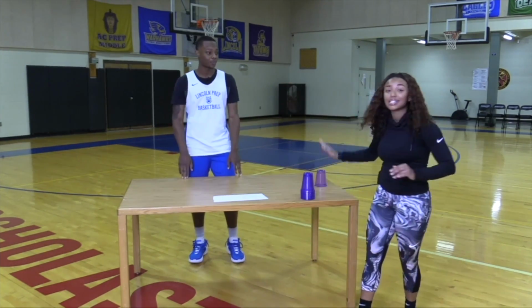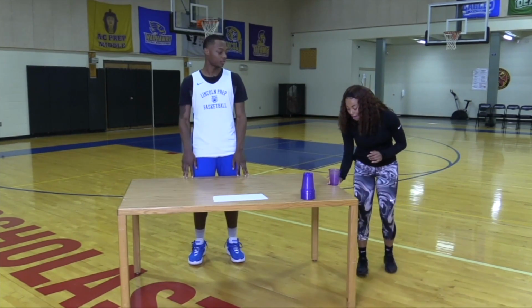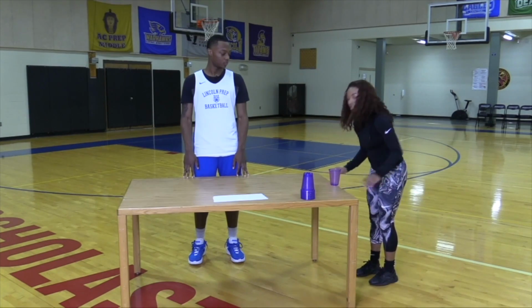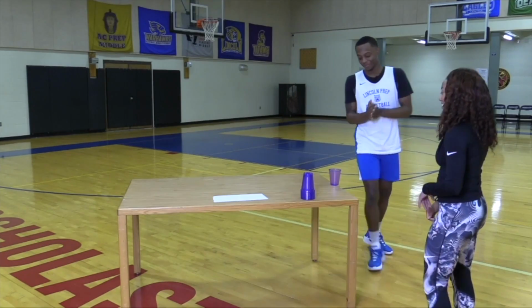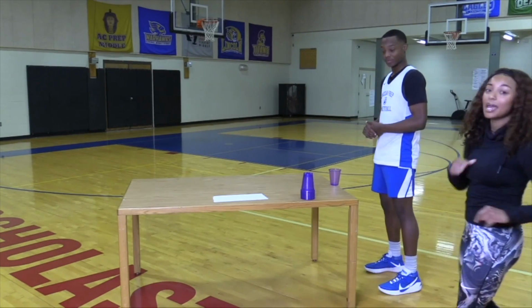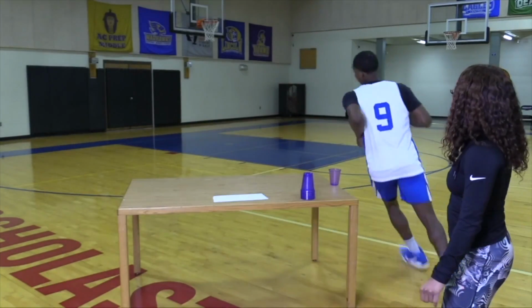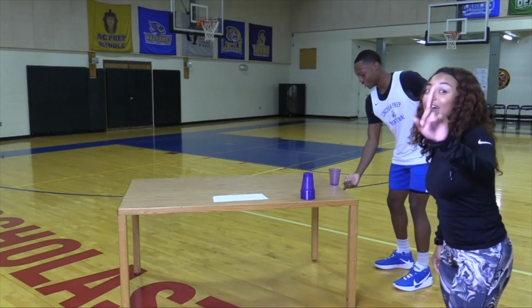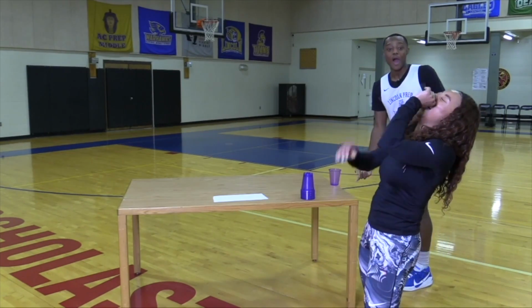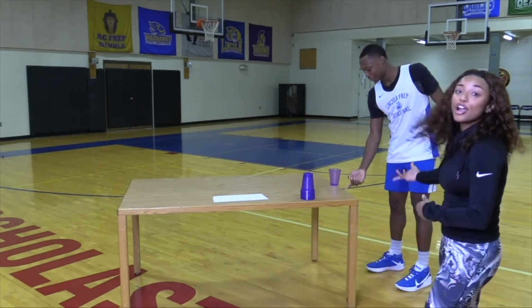Once again, you need a table and a plastic cup. Have it at the end. So let's have Torin demonstrate what it looks like. So he's going to run around the table twice. He was actually supposed to run around the table once. But it's okay, I said twice. Now he earns 2 flips.